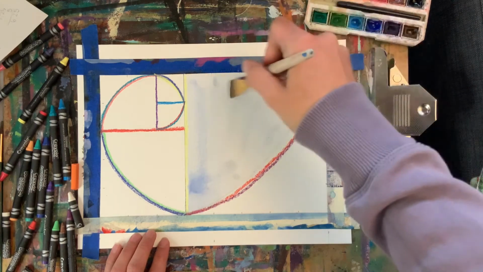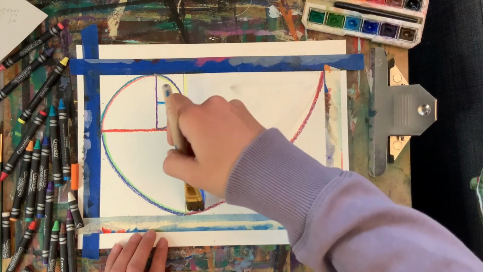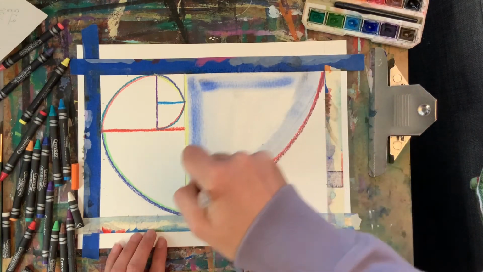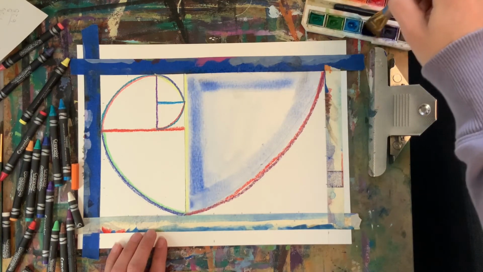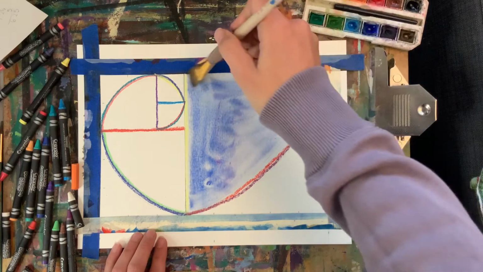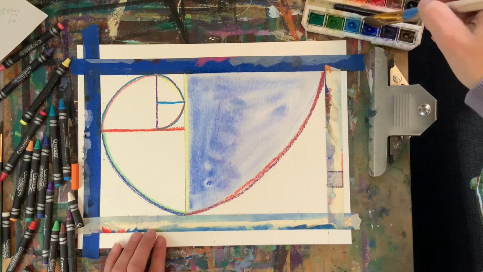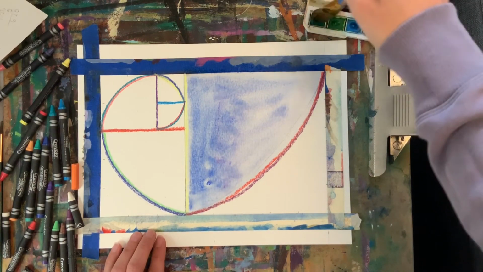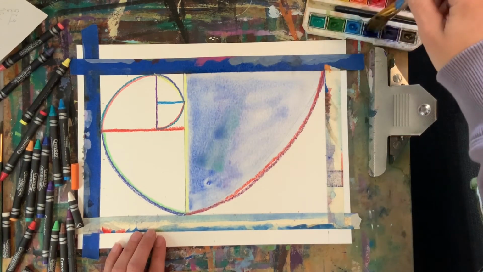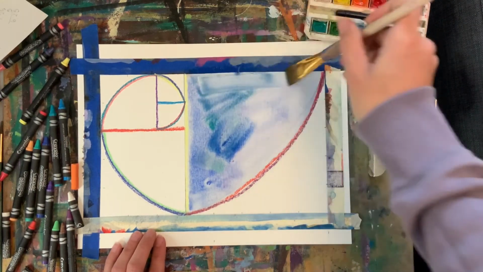Now these crayons are gonna act as a barrier, so I really love using crayons with watercolor, because then I don't have to stop and wait for it to dry. So with this watercolor, I really want to challenge you to pick up some colors and mix them together. So don't just use plain blue or plain green. Try and see what it would be like to have them mix and combine.